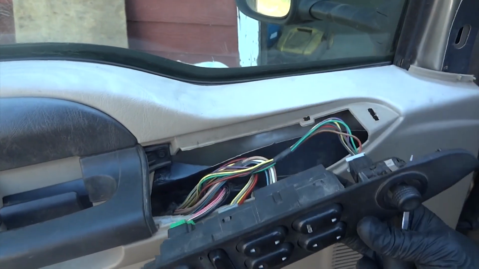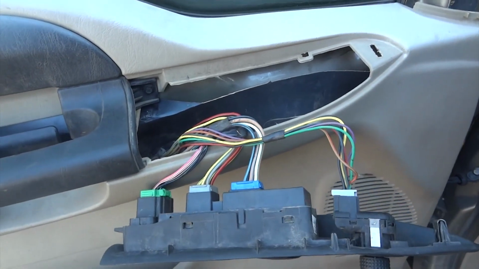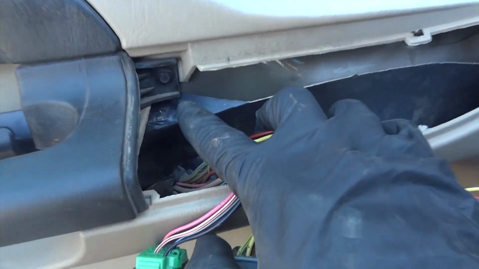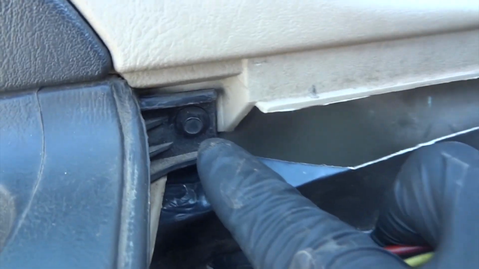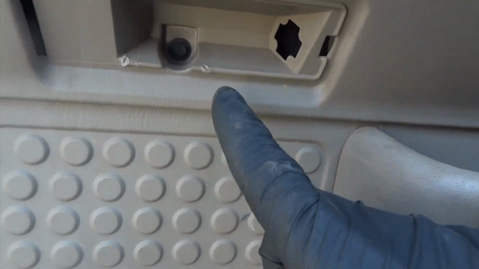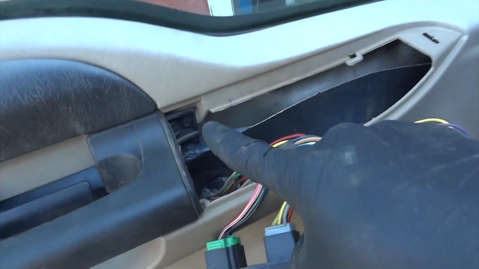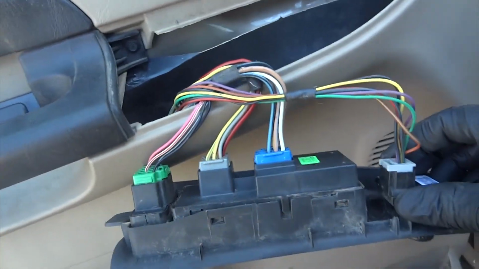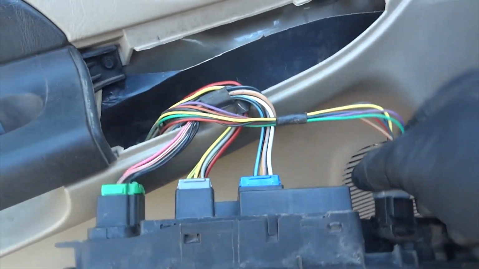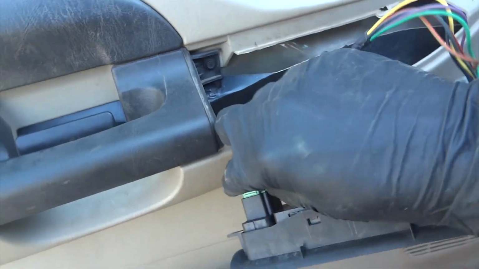Okay, and then we're gonna disconnect these electrical connectors. Now there is a bolt over here that we have to undo. There is one bolt over here and then there's another one down over here. Okay, I hope you can see that. I'm gonna undo this bolt and then this one. So I'm gonna disconnect these electrical connectors so we can remove the switch completely.